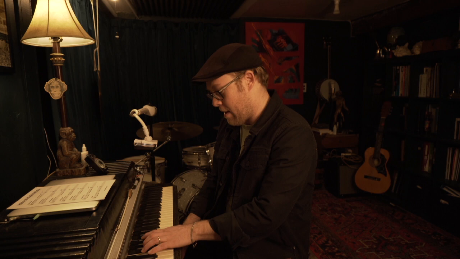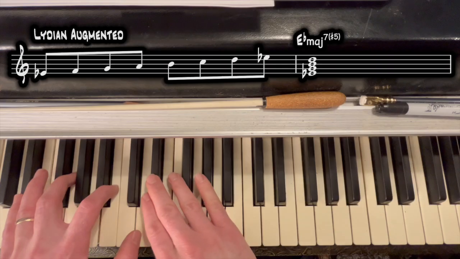Now, that brings us to a delightful mode, the Lydian augmented mode. So Lydian augmented is going to be the Lydian mode, but with a sharp 5, and that is going to sound like this.